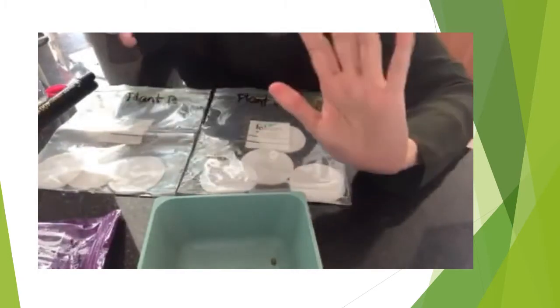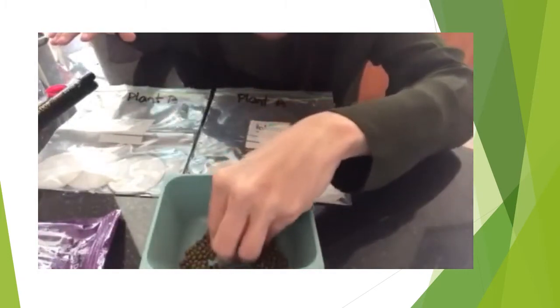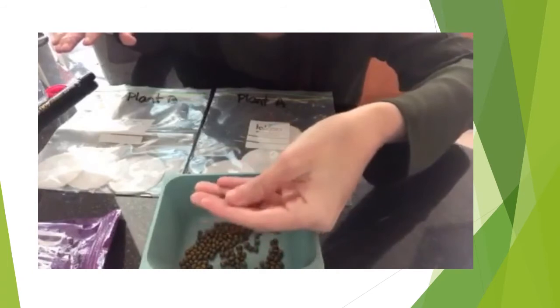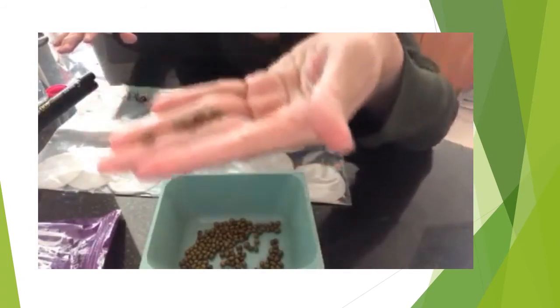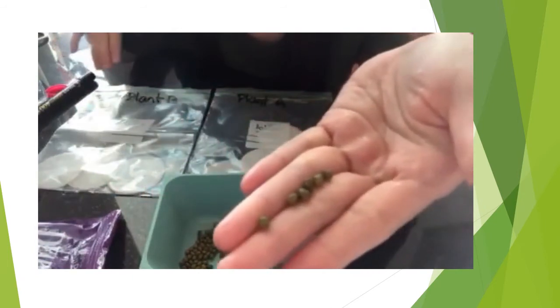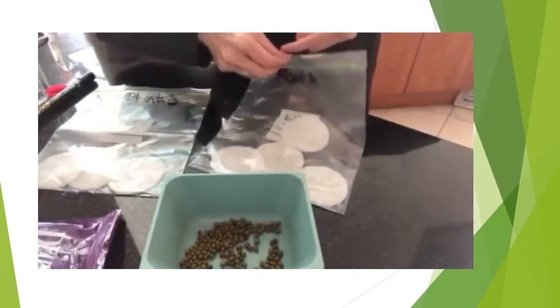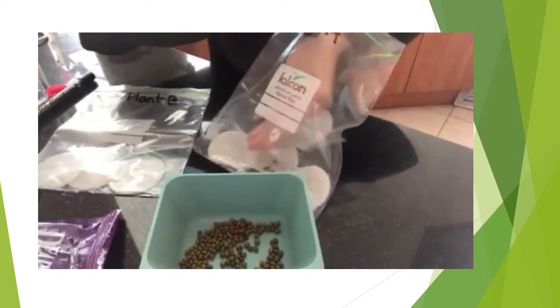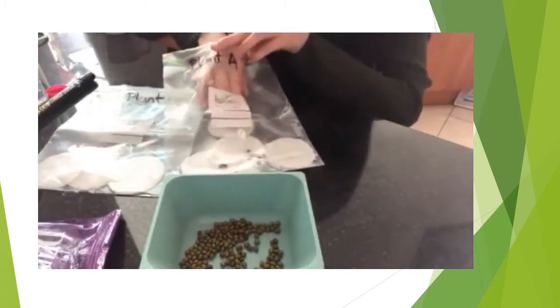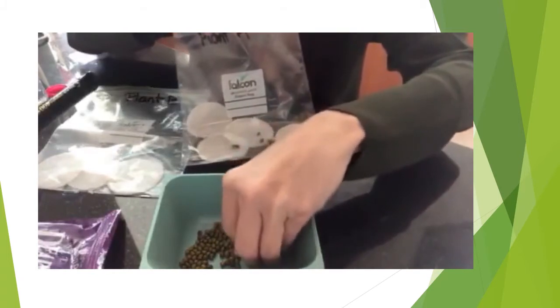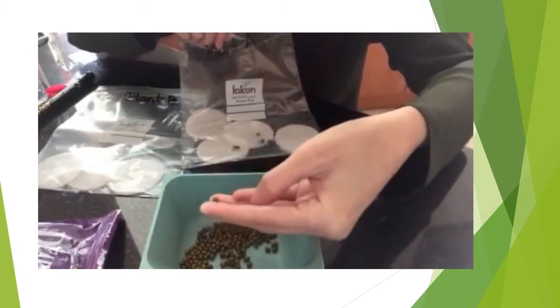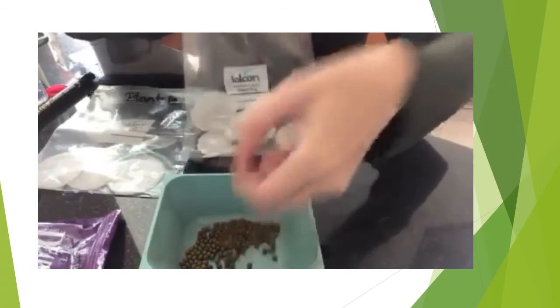Then the third step is to put maybe 6 beans in each bag. Or maybe let's make it 10 in each bag.